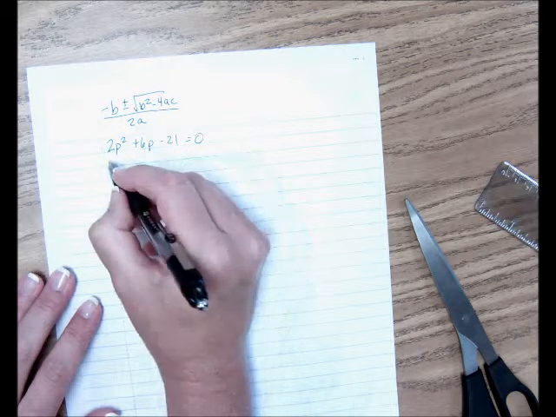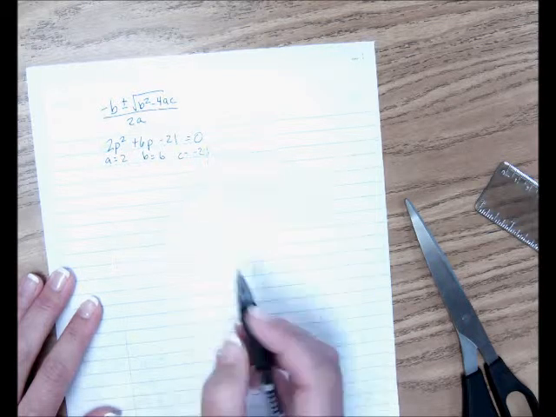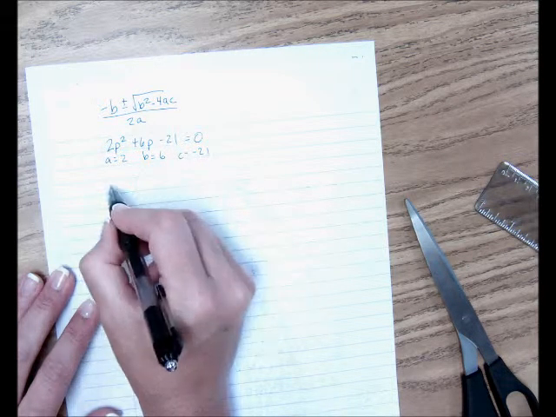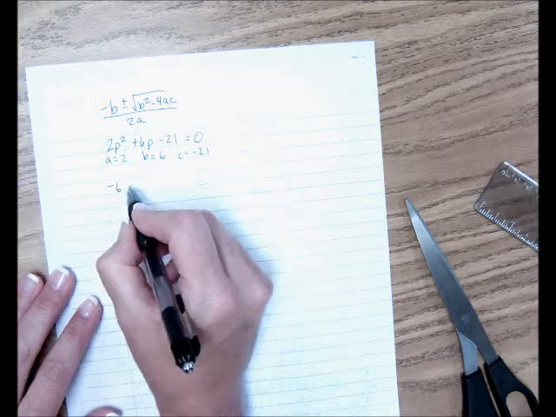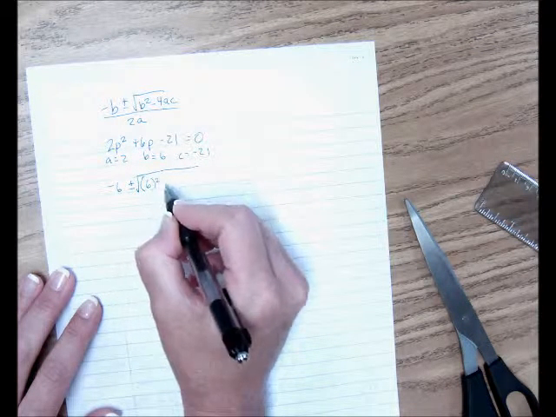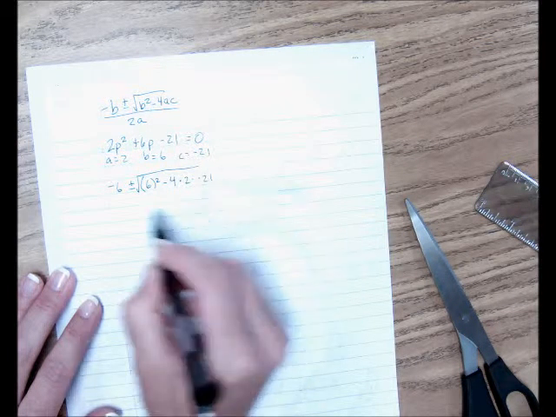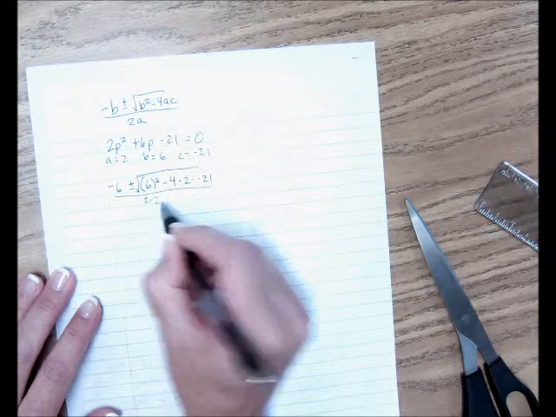So a is equal to 2, b is equal to 6, c is equal to negative 21. So I have the opposite of b, which will be negative 6, plus or minus the square root of b squared, minus 4 times 2 times negative 21, divided by 2 times 2.